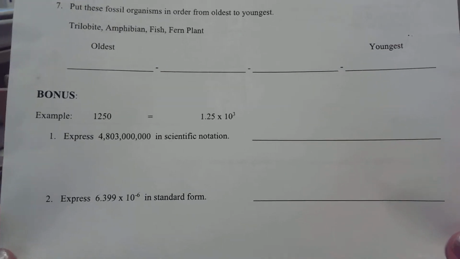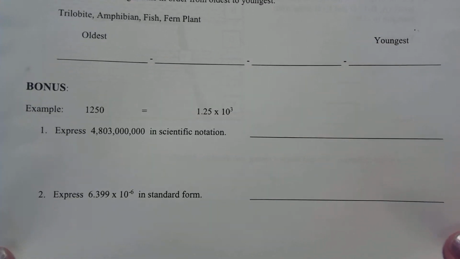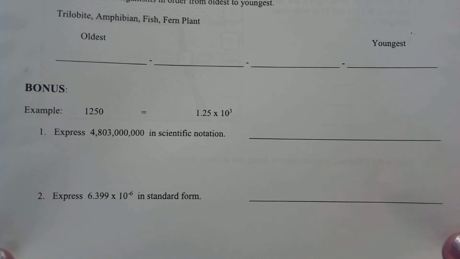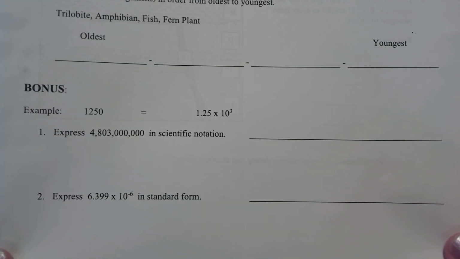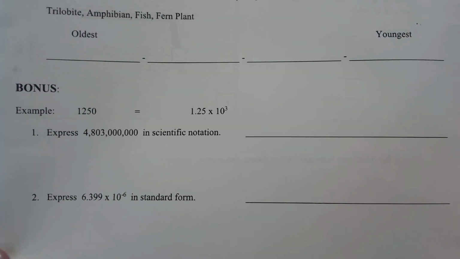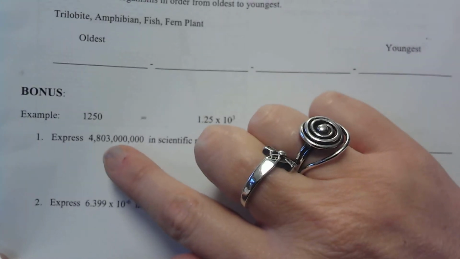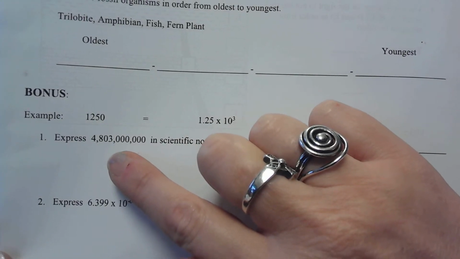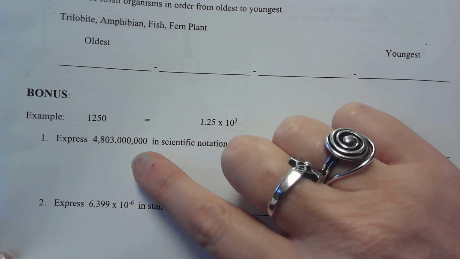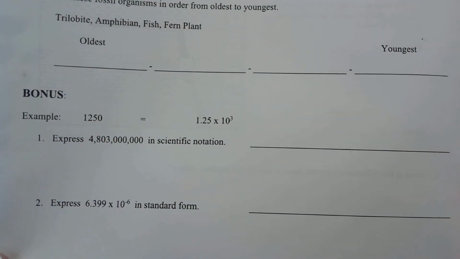Last but not least, bonus. I'm giving you an example. 1,250 equals 1.25 times 10 to the third power. Express or write 4,803,000,000 in scientific notation using this example.